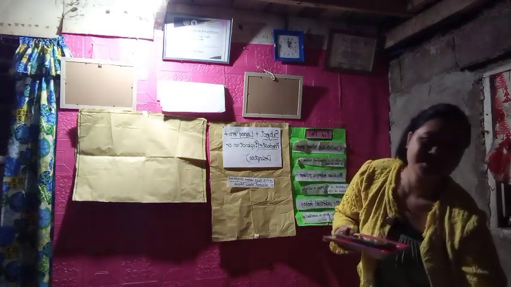Okay, so now another example. You want more? Let's continue with the proper structure of definition.